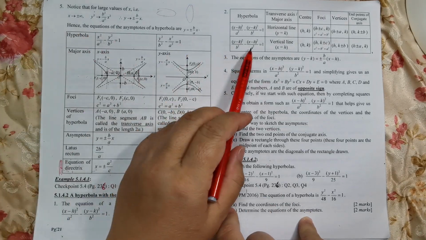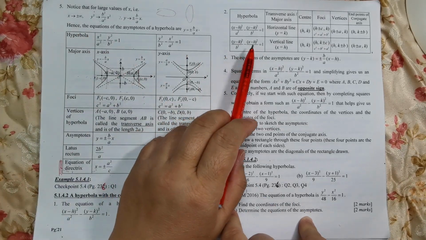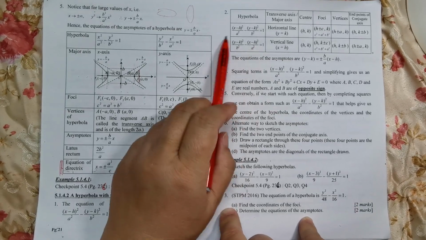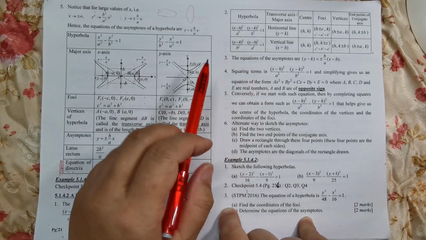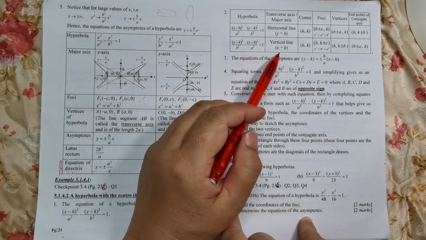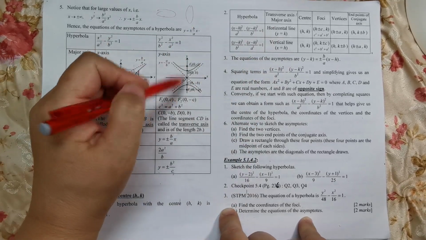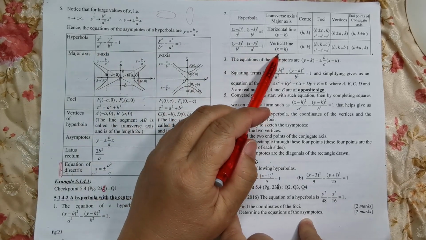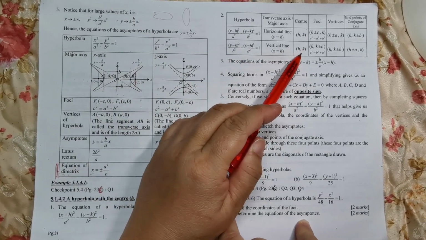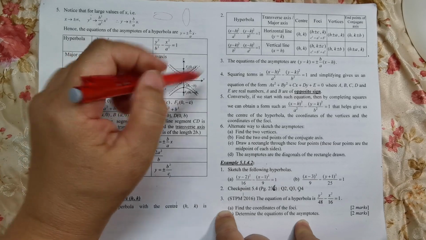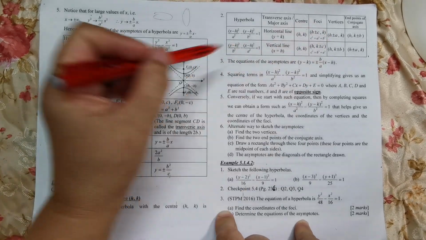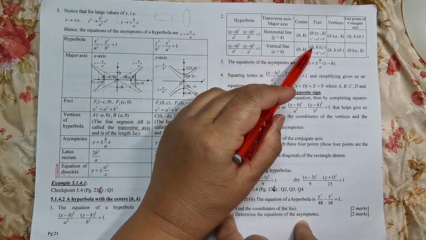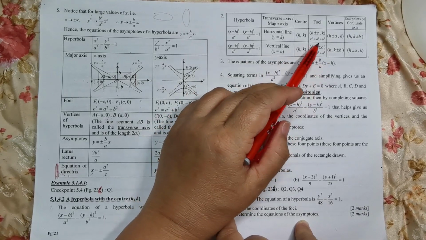So always remember, a is on the horizontal, b is on the vertical. So that was the horizontal hyperbola. For the vertical hyperbola, y minus k squared comes first. This is the standard form. The major axis is a vertical line with the equation x equals h. The center is h, k, because the foci, center and vertices all lie on the vertical line x equals h. So the x coordinate will always be h only, and the only change is the y coordinate.